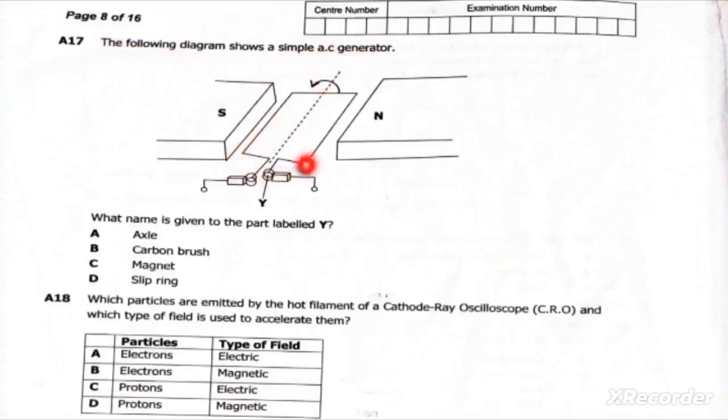We move to the following question. The diagram shows a simple AC generator. As we can see, we are given a diagram here. The question continues: what name is given to the part labeled Y? A. Axle. B. Carbon brush. C. Magnet. D. Slip ring.